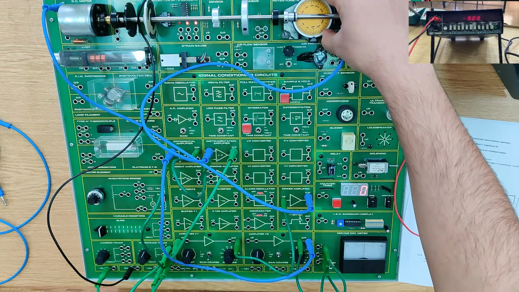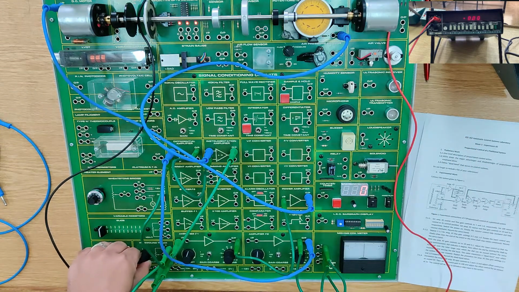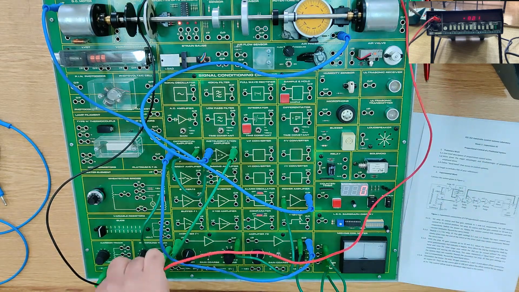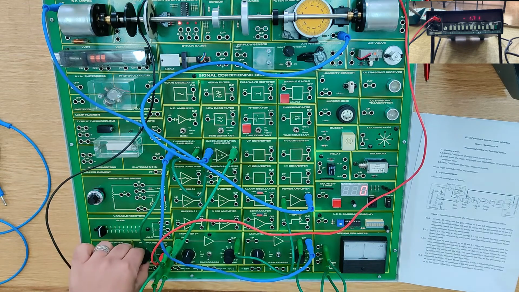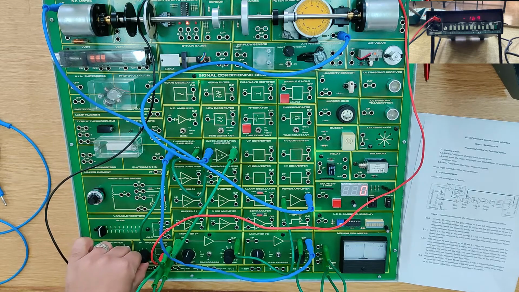Now the degree is 0. If I move it to a positive value, I can measure the value from my voltage divider. A negative value will give me a negative angle.